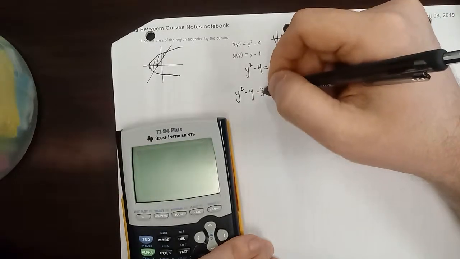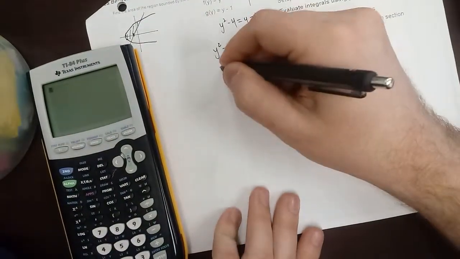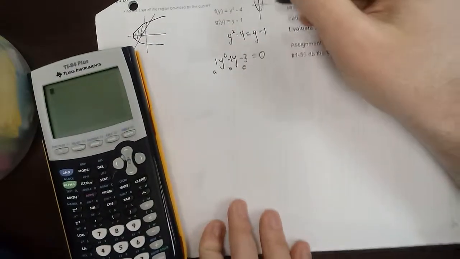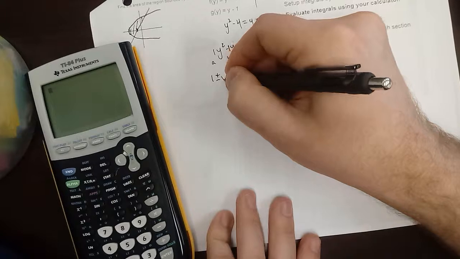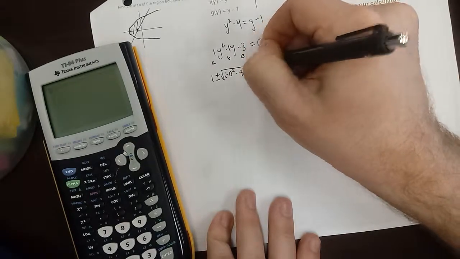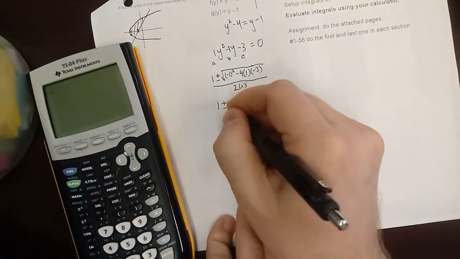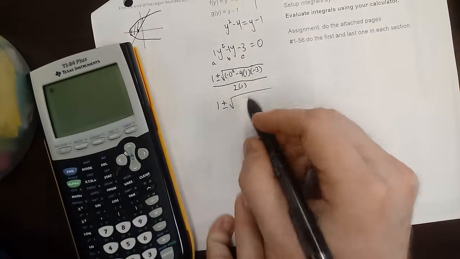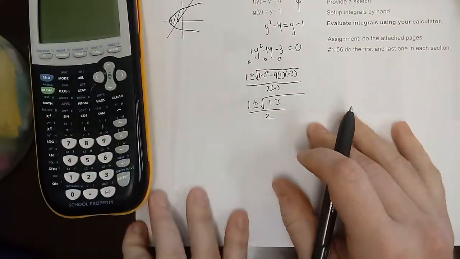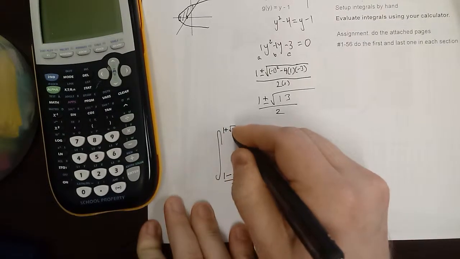I can't factor that. Nothing multiplies to 3 and adds to 1. Nothing nice, at least. So I'm going to use the quadratic formula. We got our a is 1, our b is -1, and our c is -3. The quadratic formula is -b plus or minus the square root of b squared minus 4ac all over 2a. So that's 1 plus or minus, that's 1 plus 12, that's 13 over 2. And so it looks like our two intersection points are going to be 1 minus the square root of 13 over 2 and 1 plus the square root of 13 over 2.